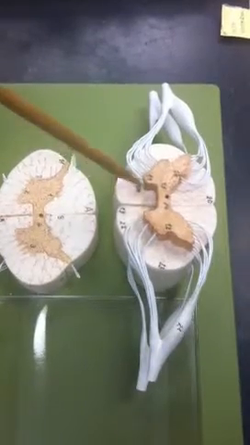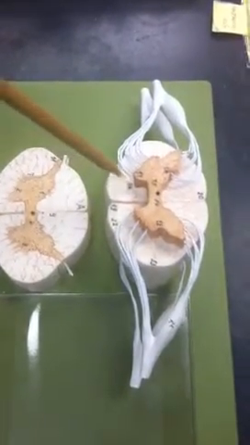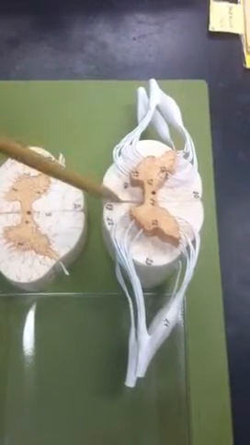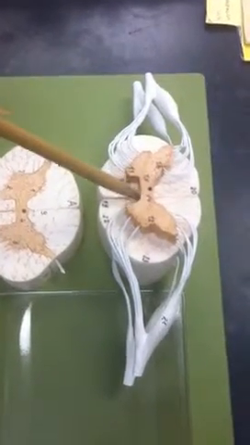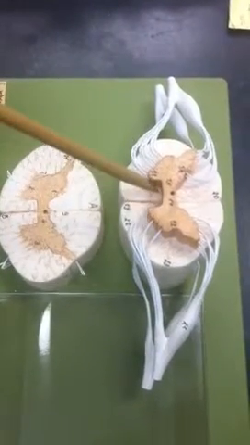That is basically a division between the two halves of the cord. So it's like the corpus callosum of the spinal cord. Well, it's a division of the white matter. What's bridging the two parts is the white commissure, which is that little bit of white going across the middle.